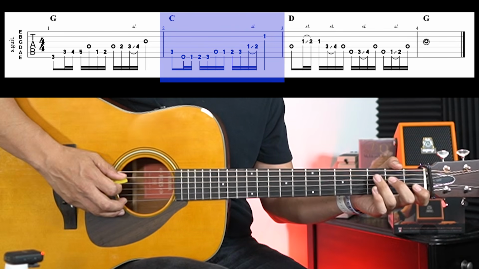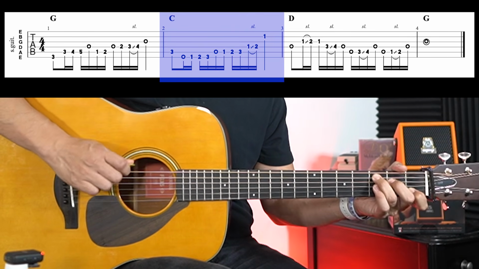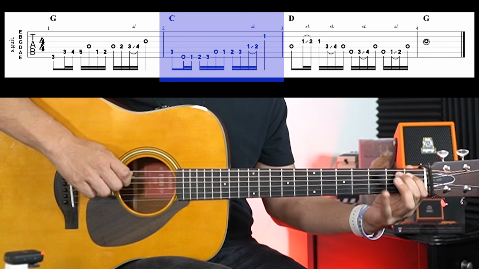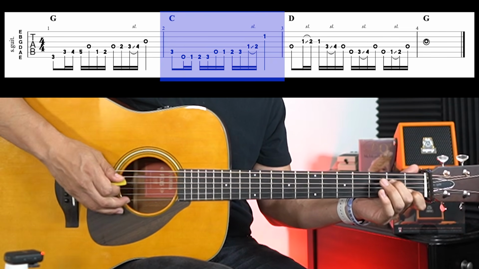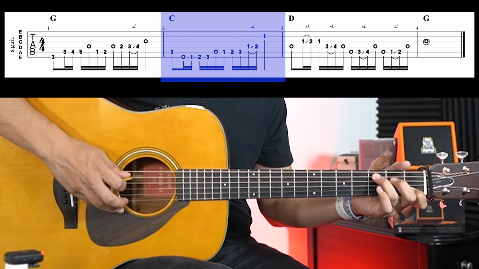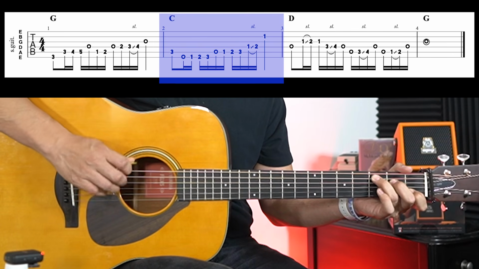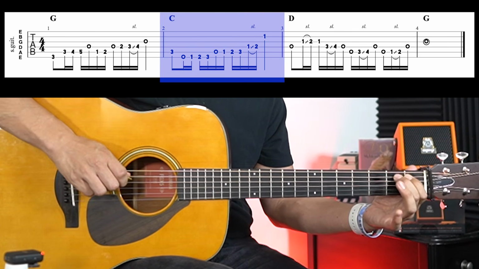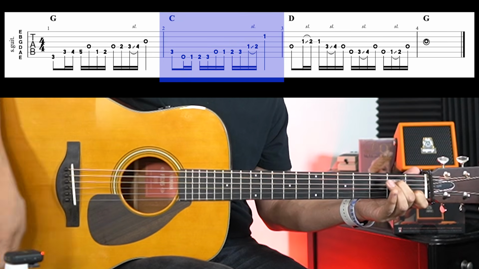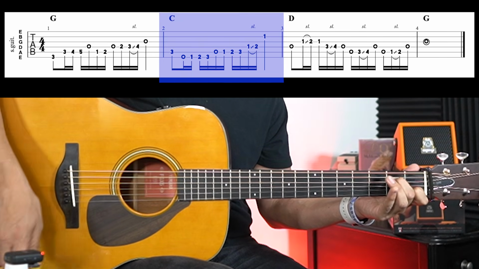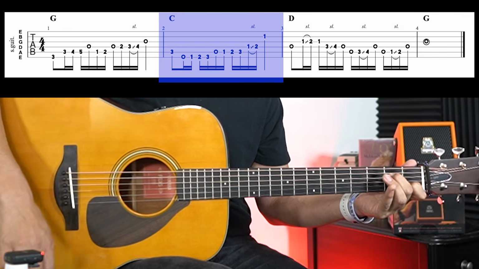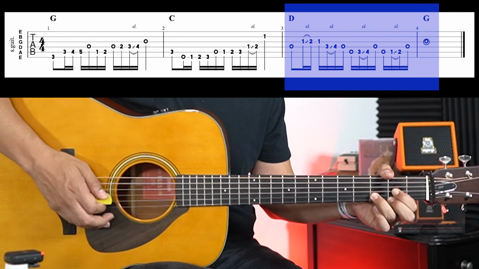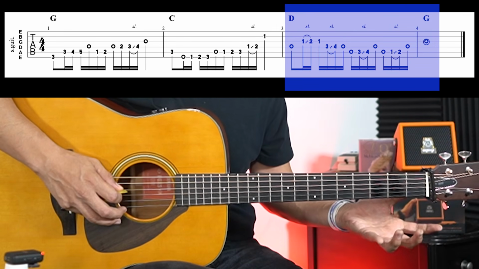1, 2, 3, 4. All right, do that one more time, a little bit slower. 1, 2, 3, 4. Making sure that rings out nice and long, that last note there. All right, good stuff. Over the D chord now, we're starting again on an open D note.